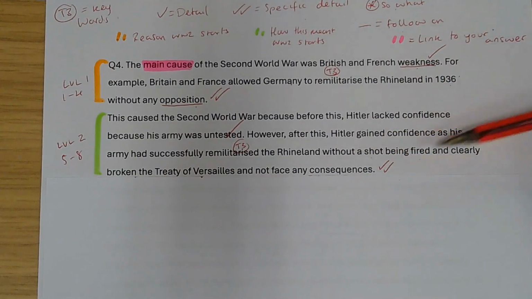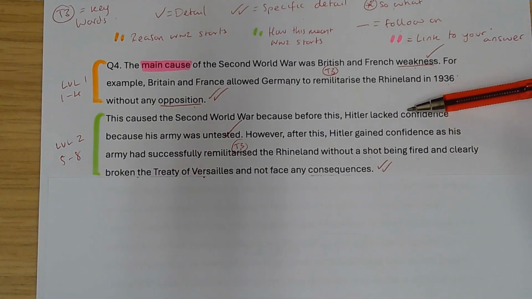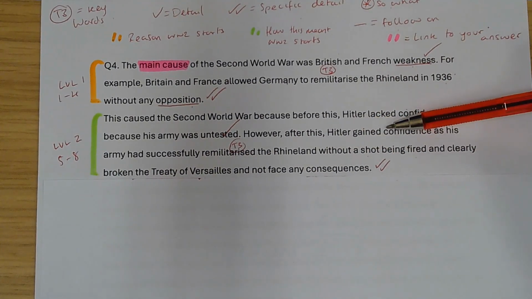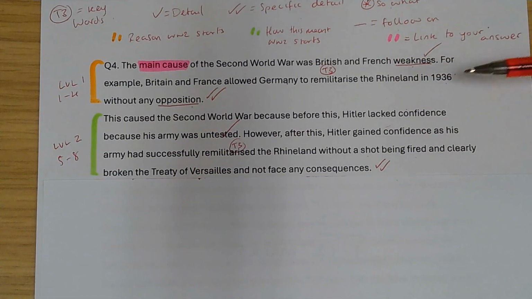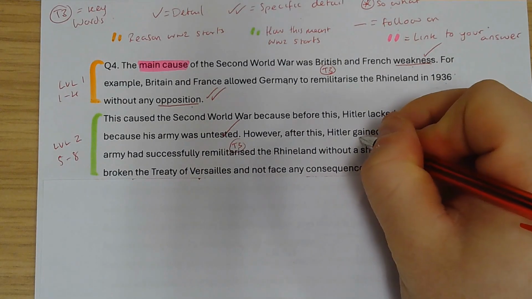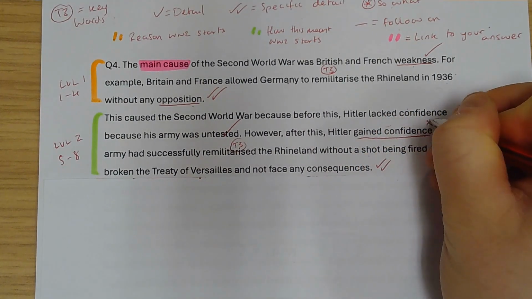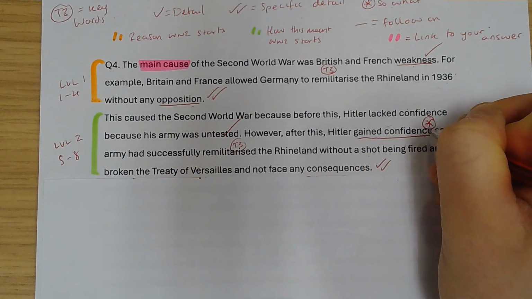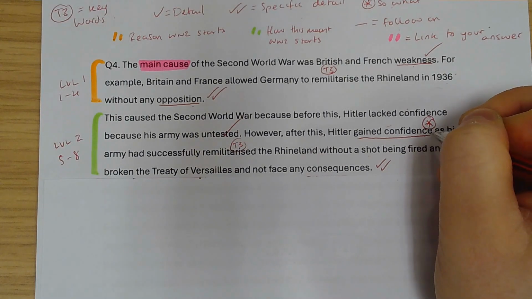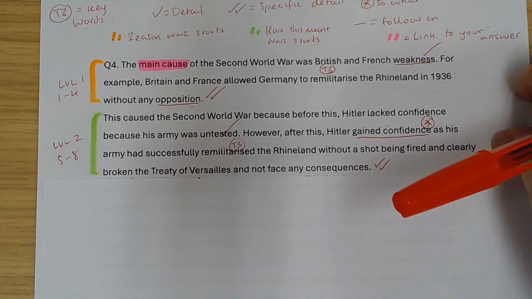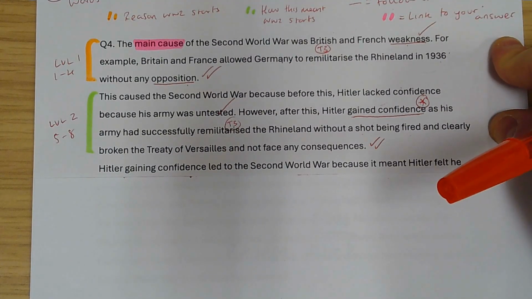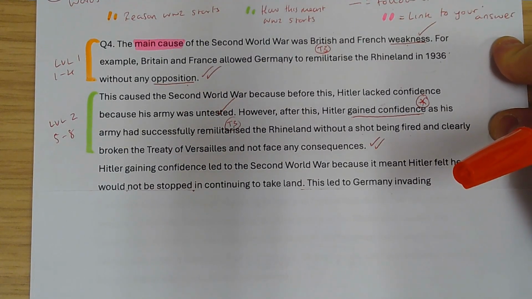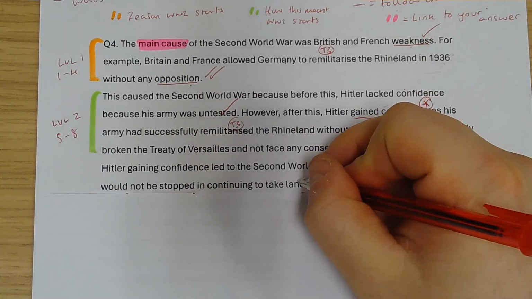To go further from this, you need to tell me how something in here means World War II starts in 3 years. So I'm going to underline Hitler gaining confidence. So what if Hitler gaining confidence here in 1936 means that war starts in 1939? Well, Hitler gaining confidence led to the Second World War because it meant Hitler felt he would not be stopped in continuing to take land.